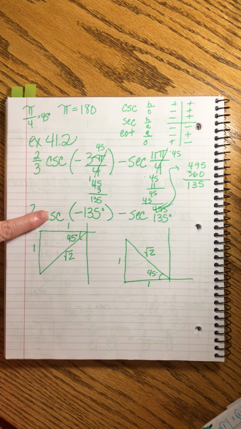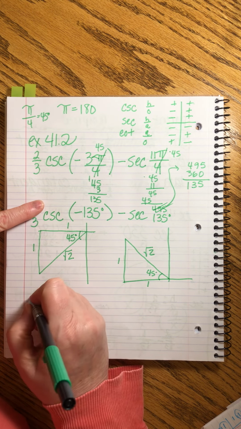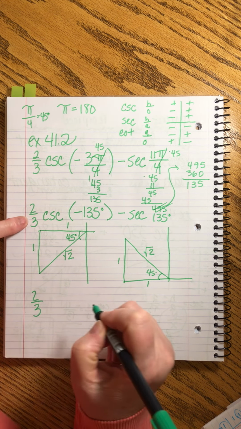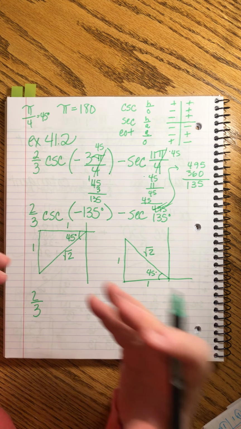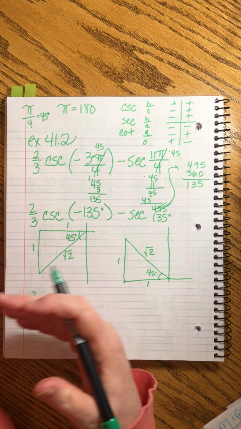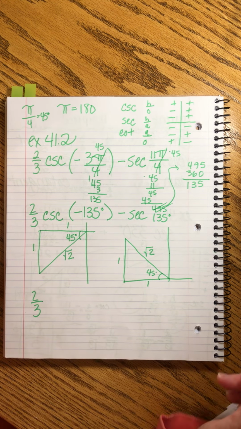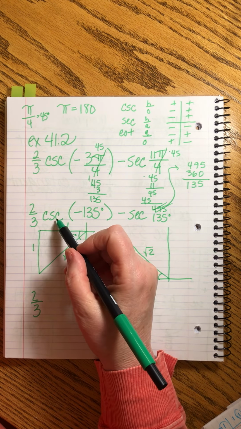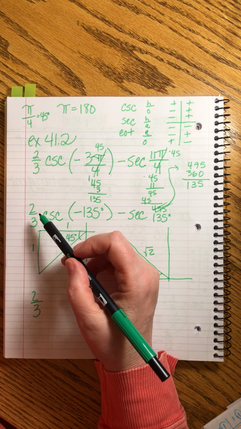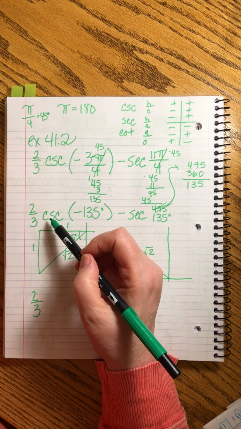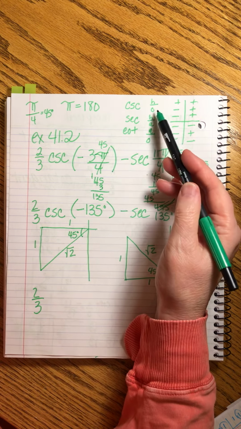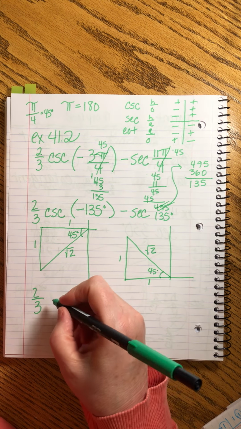Okay, cosecant. It's going to be 2/3. Remember this number we're multiplying on the outside, it doesn't really change the battle plan for this problem. It just means get this answer and then multiply it by 2/3. Cosecant is the opposite of sine, so it's going to be the ho, and that's right.